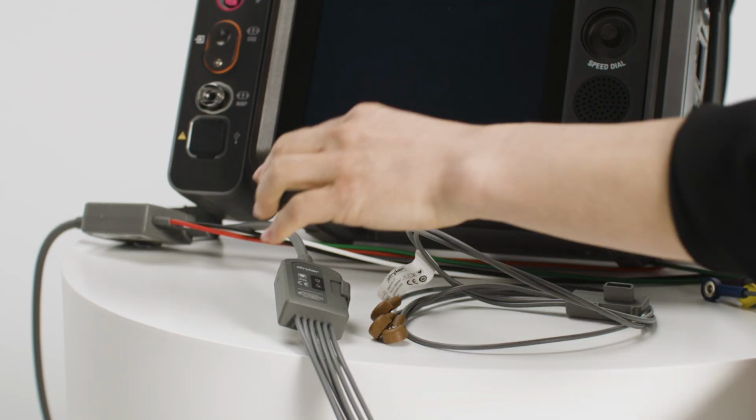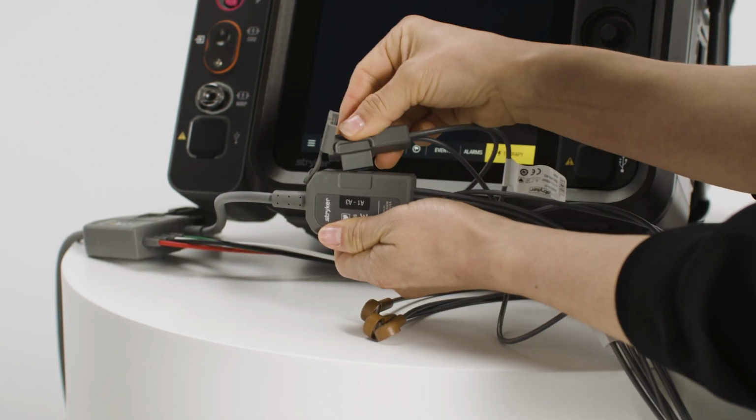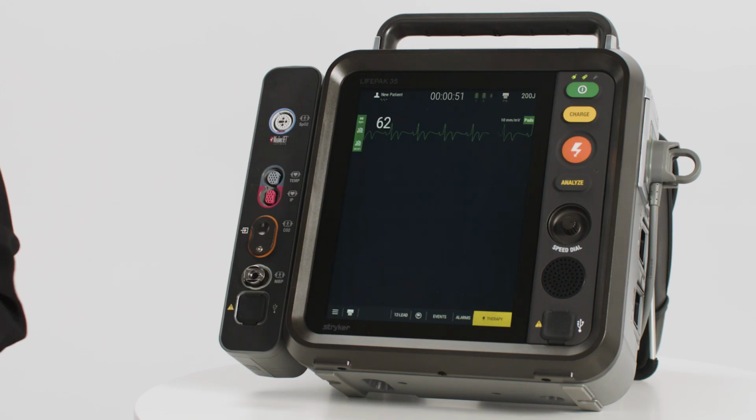To obtain a 15 lead, attach the additional A1 through A3 wires to the precordial wire cable. Then connect them to the electrodes on the right side location or on the posterior location. To access the 12-15 lead feature on the device, find the 12 lead button on the bottom of the screen. When this button is pressed, you will enter Live 12-15 Lead View.